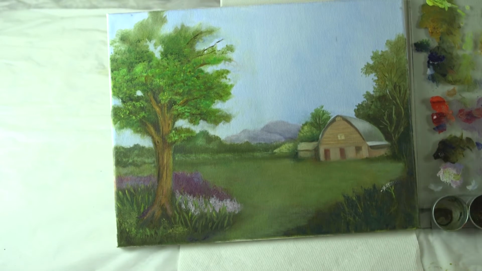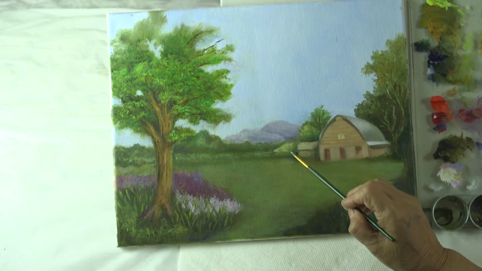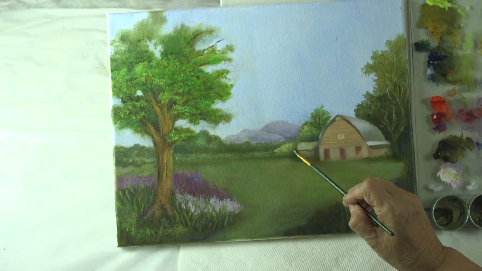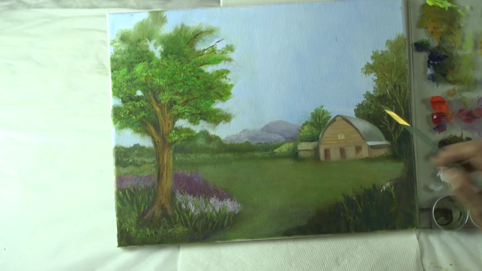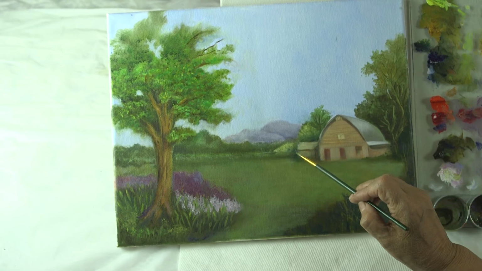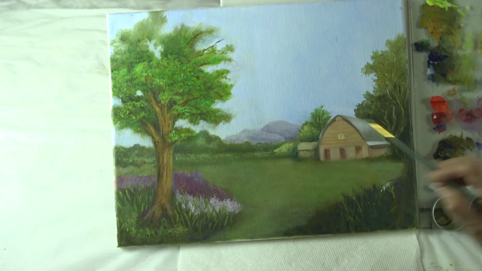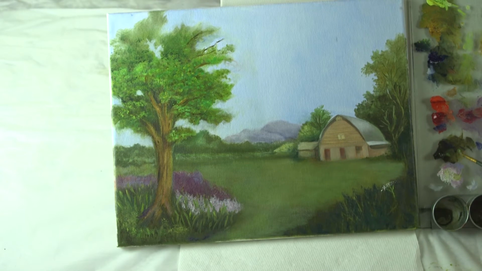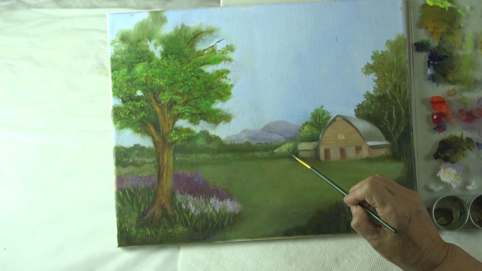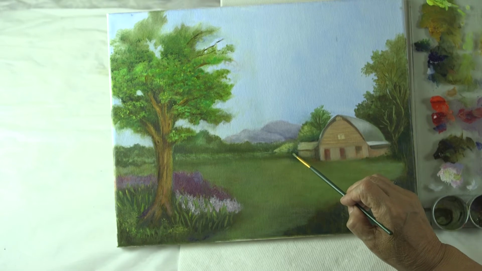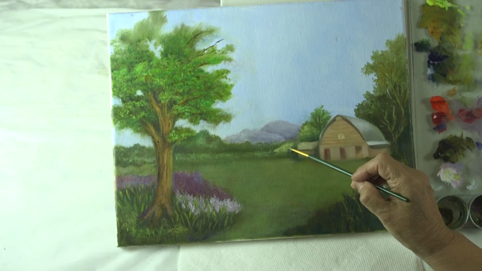Now, in that area, right underneath that, I can get a little underneath that bush. I'm coming in with my raw umber to get some shading, dark shadows in that area.